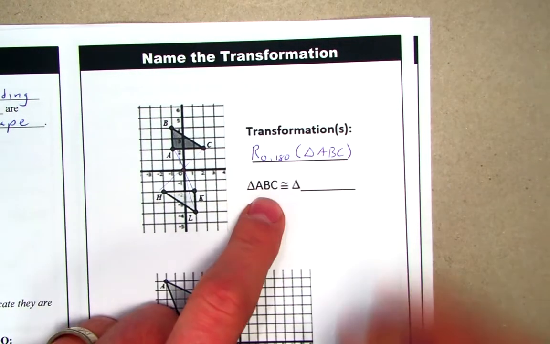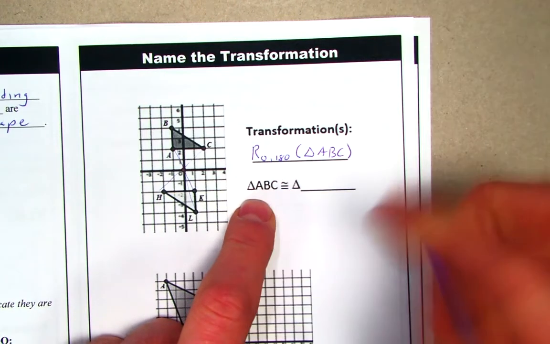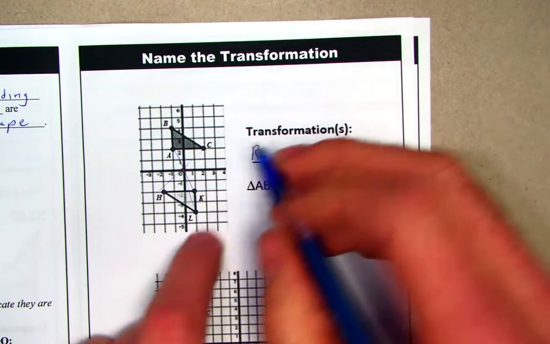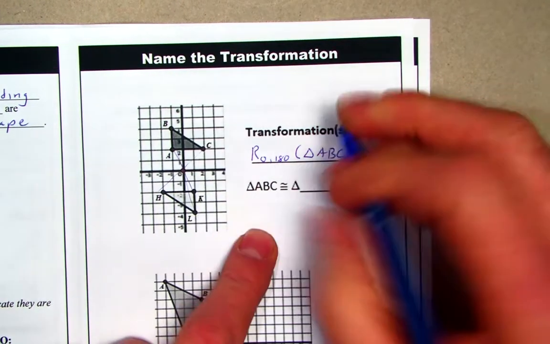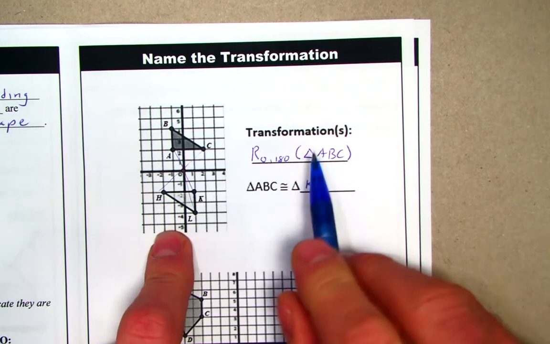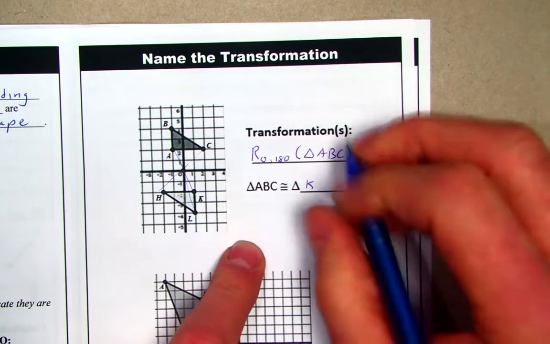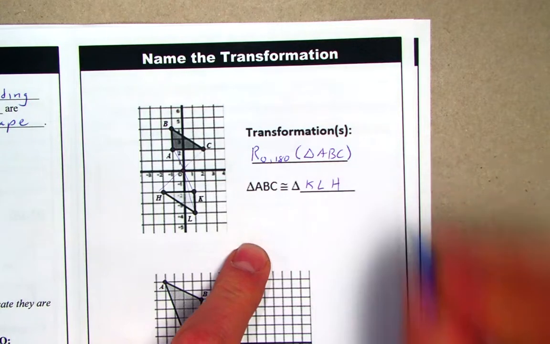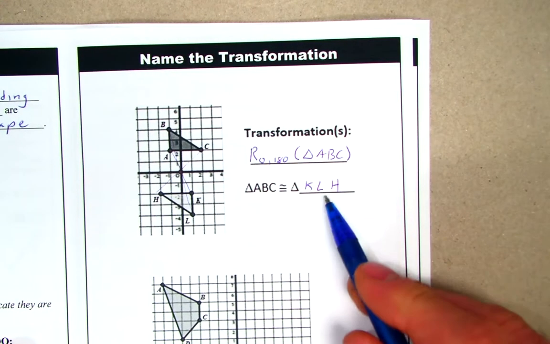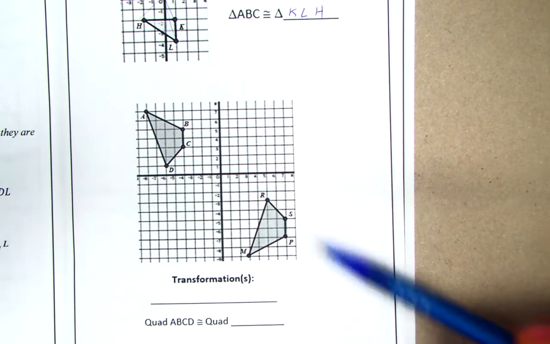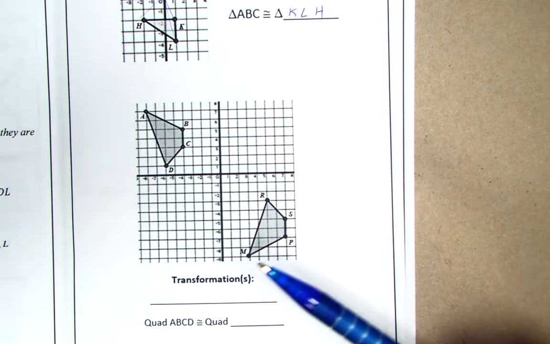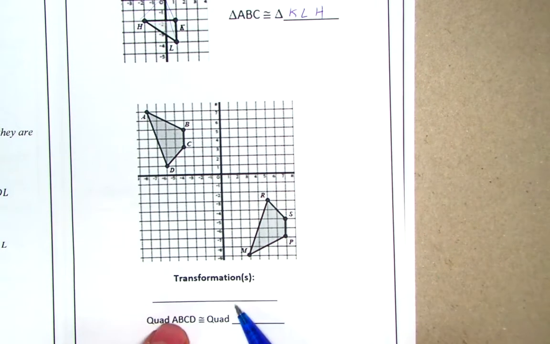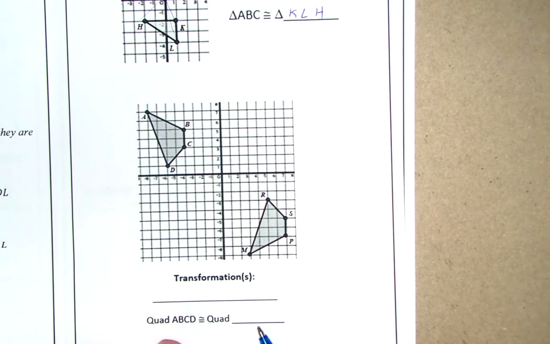So we know, because of that rigid motion, that triangle ABC is congruent to, well, corresponding to A is K, corresponding to B is L, and corresponding to C is H. Okay, so this is the transformation, that's the congruent statement. So we'll go ahead on this one, identify whether this is a translation, a reflection, or a rotation. Write the rule, and then the congruent statement.